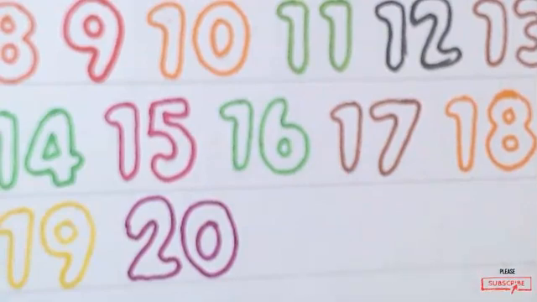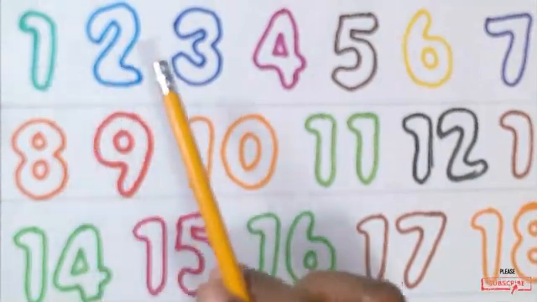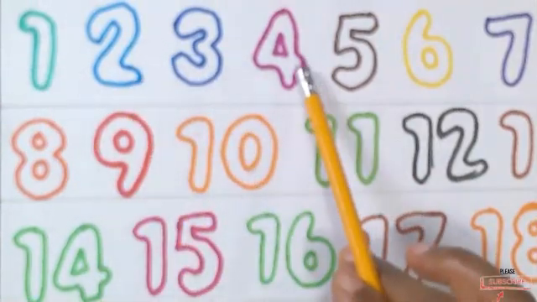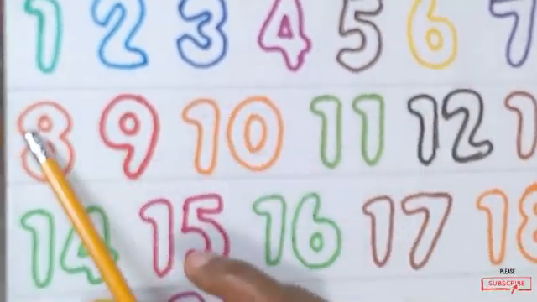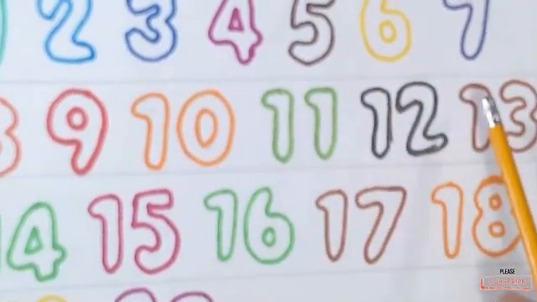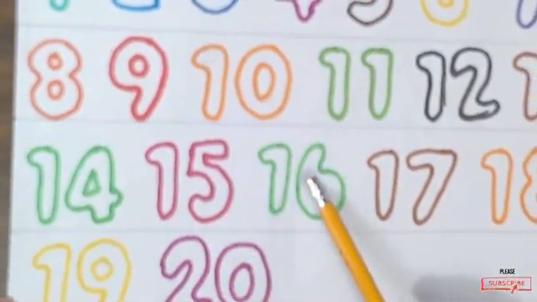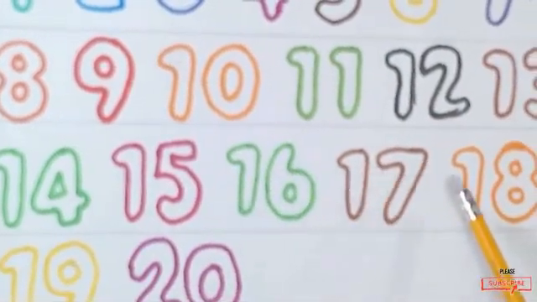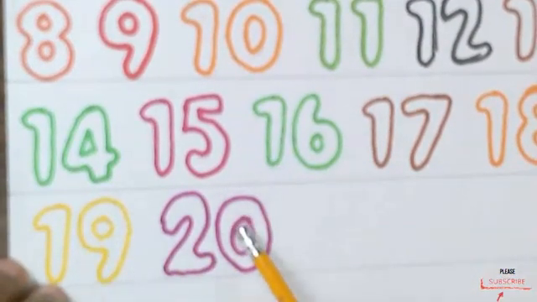Number 20. Now, let's count our numbers from number 1 to number 20. 1, 2, 3, 4, 5, 6, 7, 8, 9, 10, 11, 12, 13, 14, 15, 16, 17, 18, 19, 20.